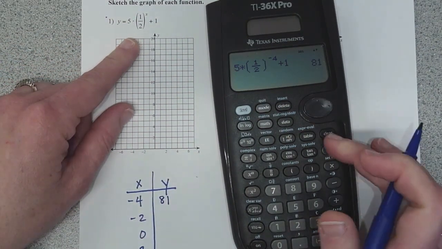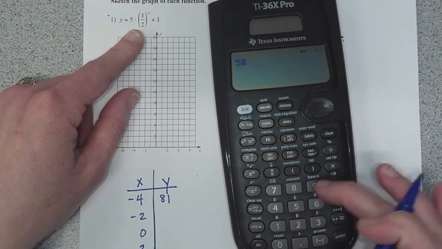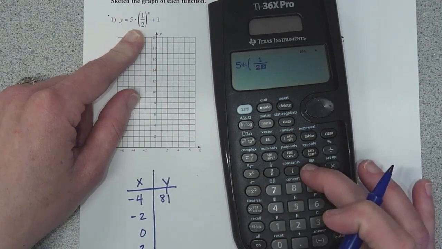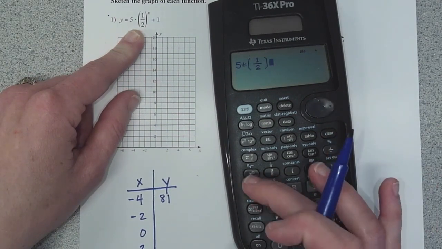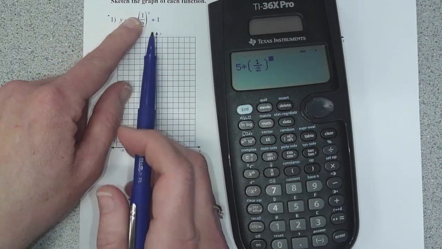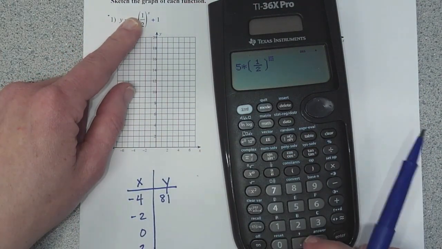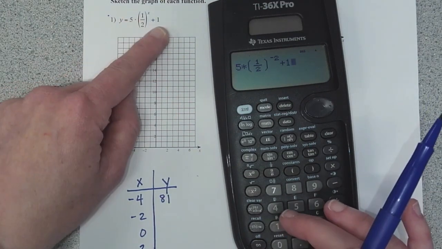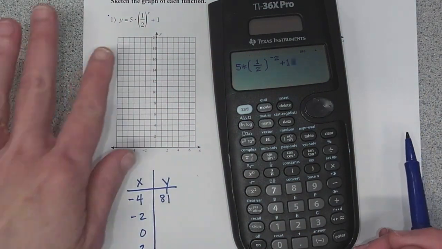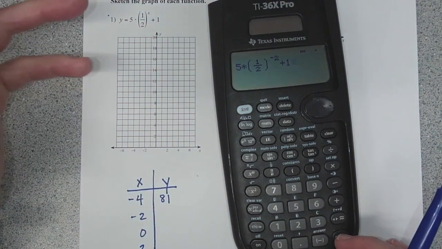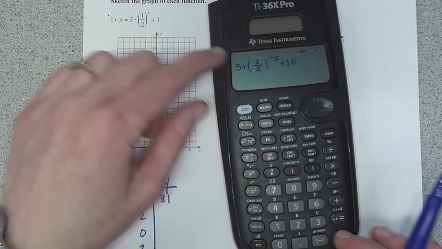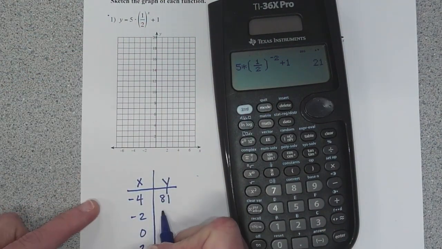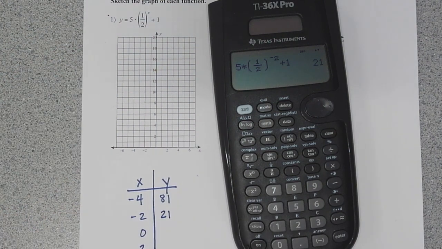And now we go on to the next one. So, same thing, 5 times, 1/2. And this time for our exponent, let's use the next x value, which is -2. Bring my cursor down, +1. Don't forget the +1. For some reason, a lot of times we get to that x and we just feel like we're done and we hit enter, but don't forget that +1 is there. And we're getting a value for y of 21.